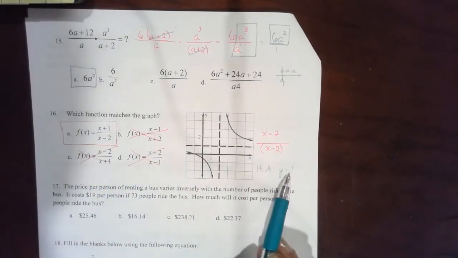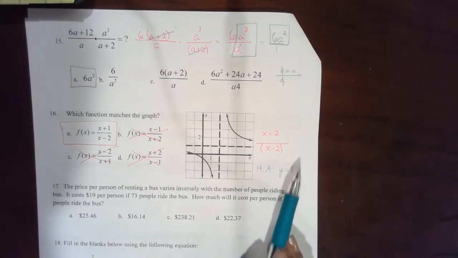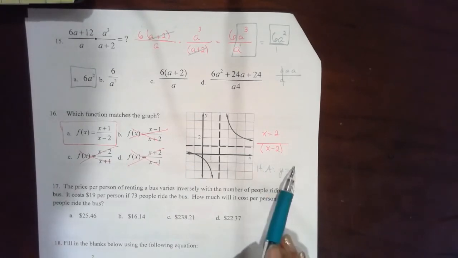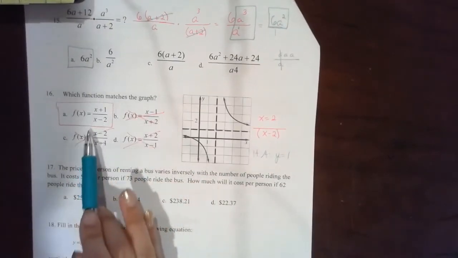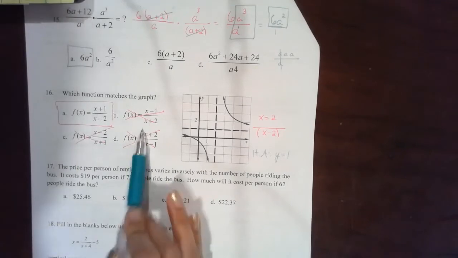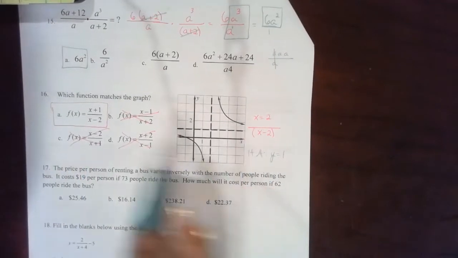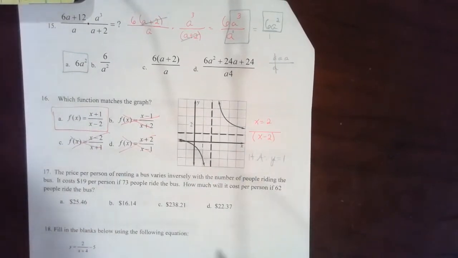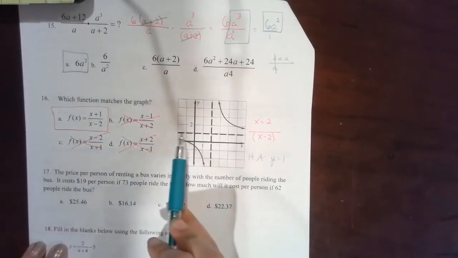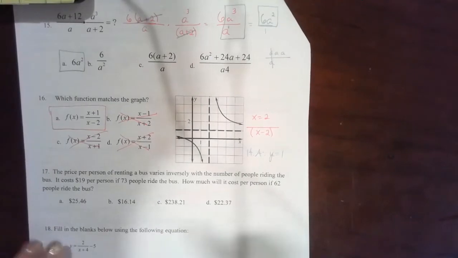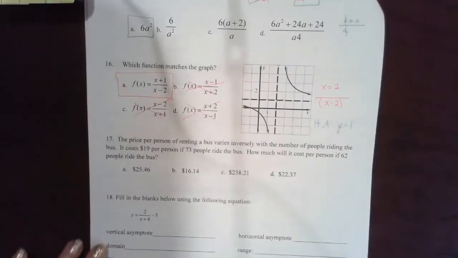Since they're the same, you need to have the highest degree match on top and bottom, and for the numbers in front to be 1. So it's 1 over 1, which again looks like all of them. So the main factor is the vertical asymptote. So it's A. You could also plug these options into Desmos or your calculator to see which one matches the picture. Okay, that wasn't too bad, hopefully.